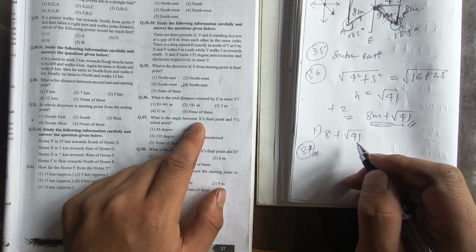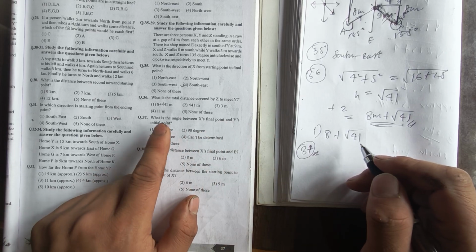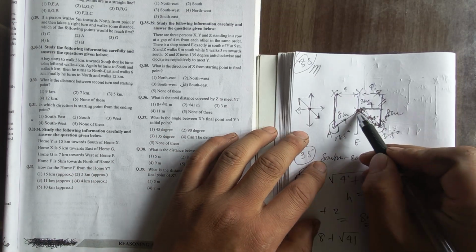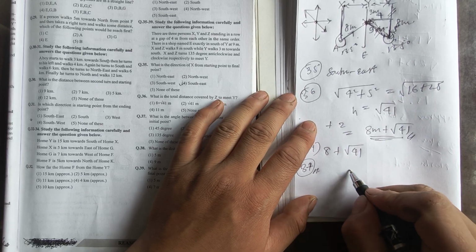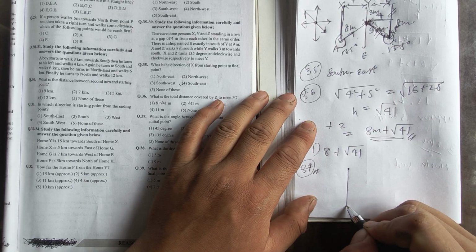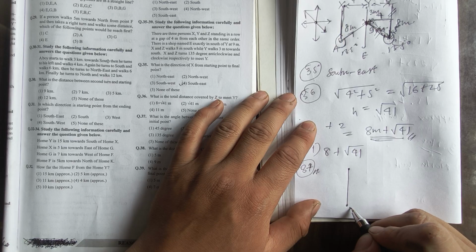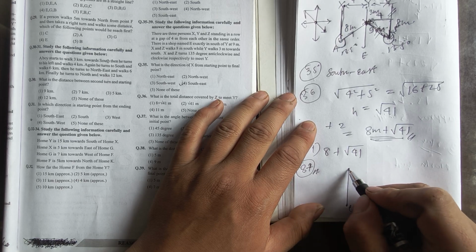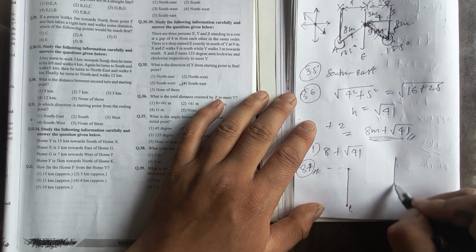What's the angle between x's final point and y's initial point? This is x's final point. Let's consider it in the graph.